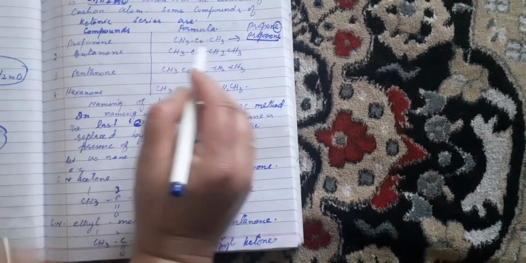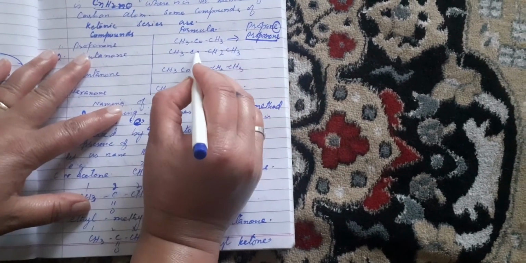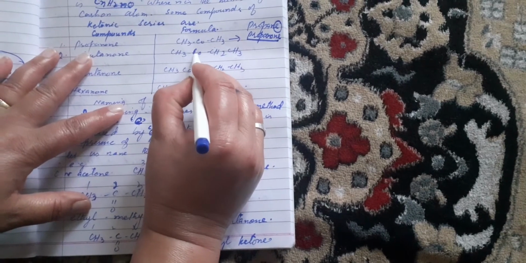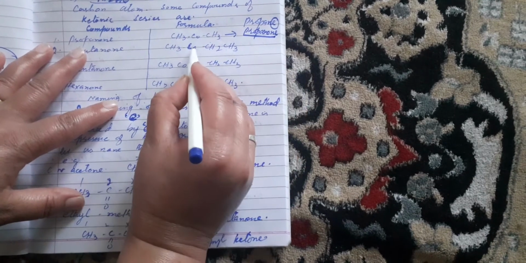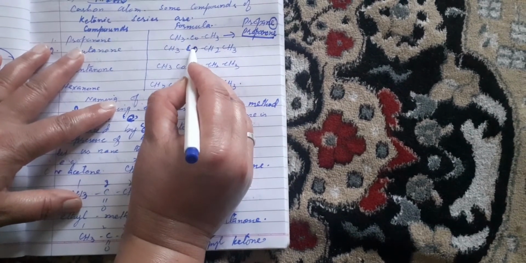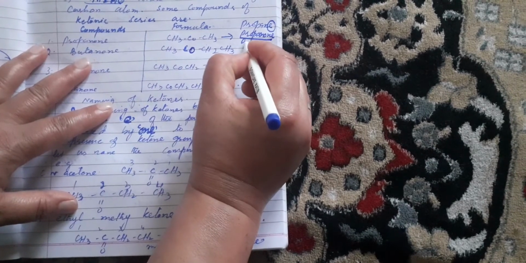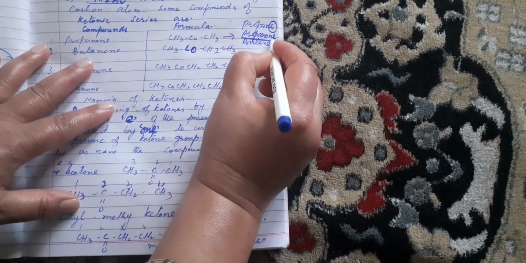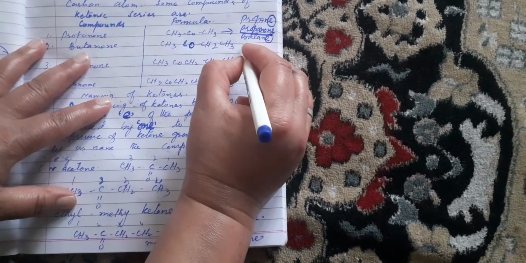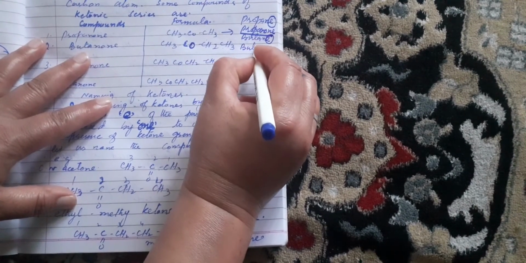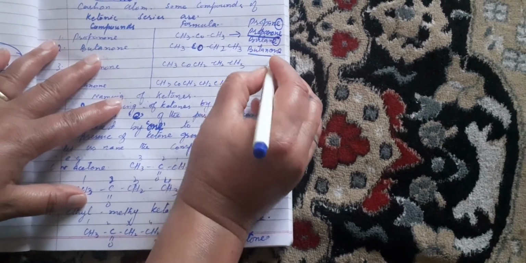Propanone. Just like butane, in the case of butane we have inserted this ketone group. This has 4 carbon atoms, this is butane, and if we attach the ketone group, we replace the E of butane with ONE, and its name will be butanone.